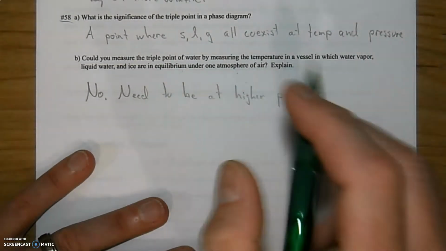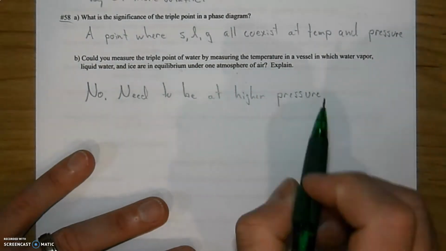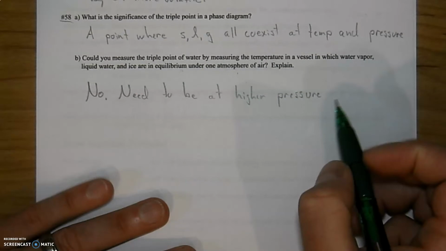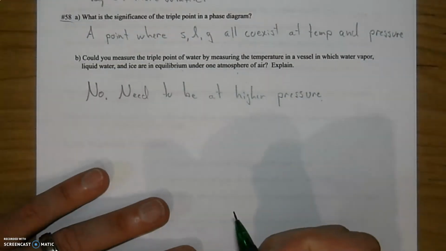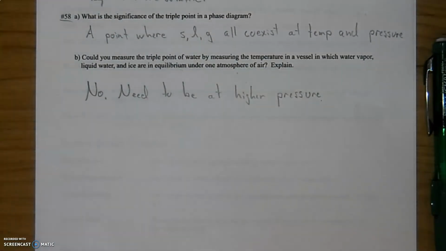You can't shift and say, well, I'm going to do it at this temperature, or I'm going to do it at that pressure. It is defined at one specific temperature and pressure. So there's our answer. And we are done with the notes and problems for chapter 11 and 12.